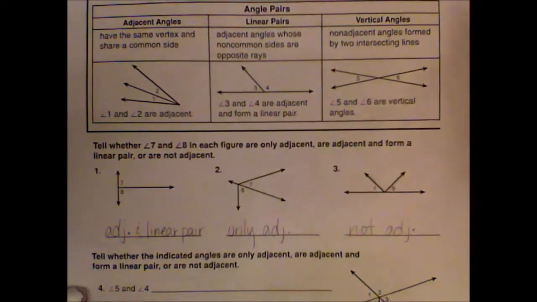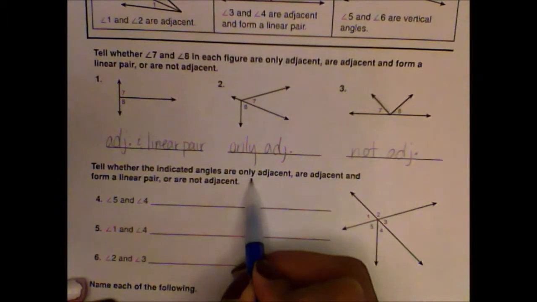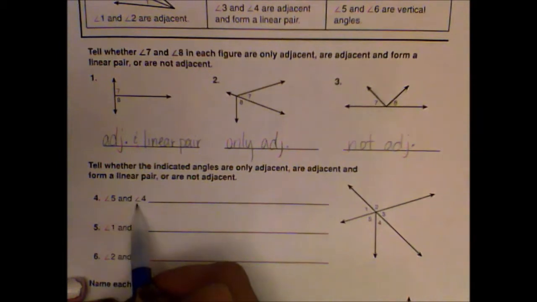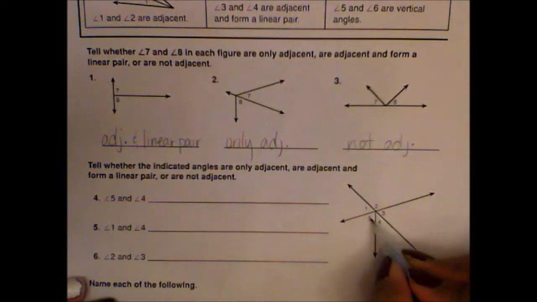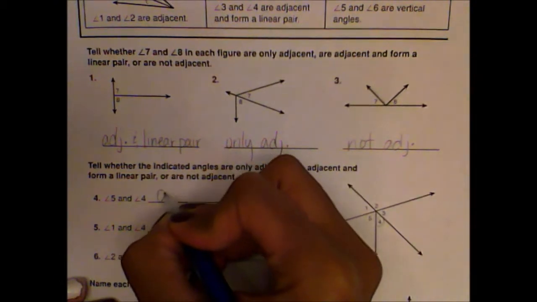Okay, let's move down to number 4. Number 4 says, tell whether the indicated angles are only adjacent, are adjacent and form a linear pair, or are not adjacent. Okay, so number 4 says they want us to look at angle 5 and angle 4. So let's find it in the diagram. Here's angle 5 and here's angle 4. They're for sure next door neighbors because they share this wall right here, or this ray. They also share a vertex. Are they a linear pair? No, I have to say they're not a linear pair because if I were to add this one to that one, it would not form a straight angle or a straight line. So they're only next door neighbors, or only adjacent.